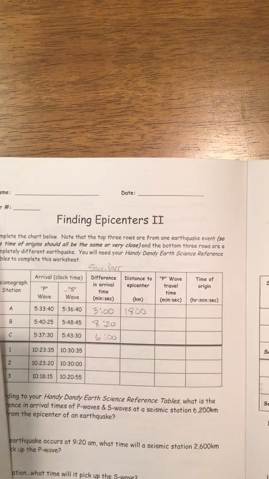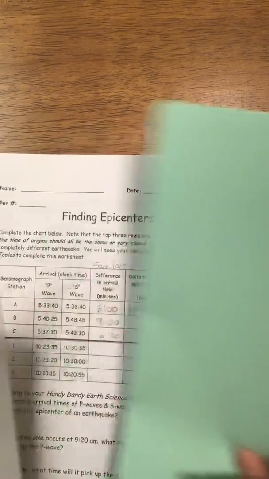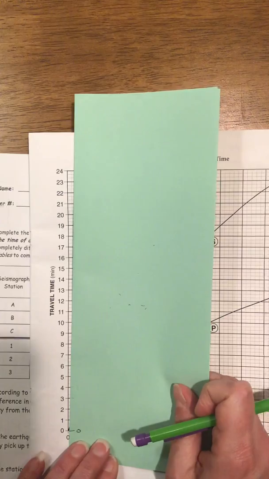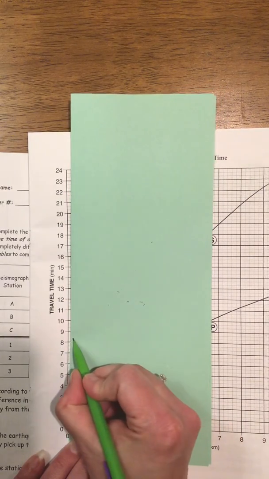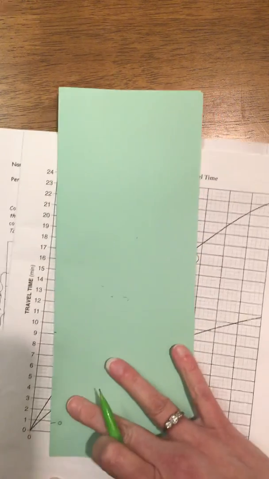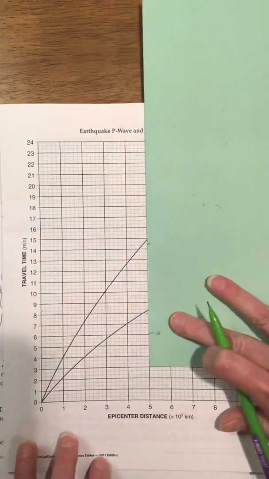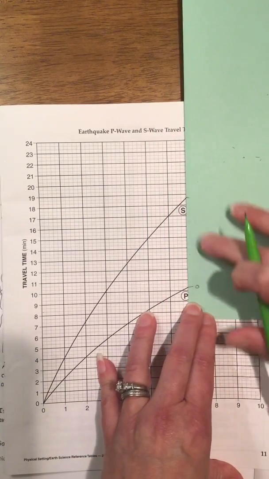Okay, now we've got to mark off 8 minutes, 20 seconds. That's pretty far. That's a big gap. So put the 0 down nice and accurate. 8 minutes, 20 seconds, right there. And I'm going to slide the green sheet up. Ooh, right there. Let's see.